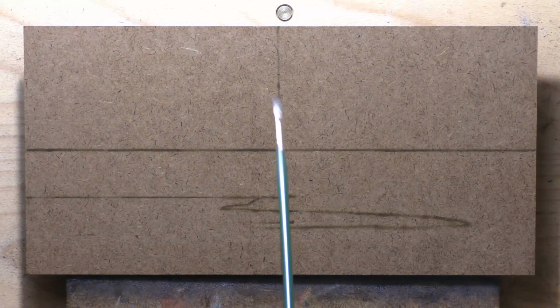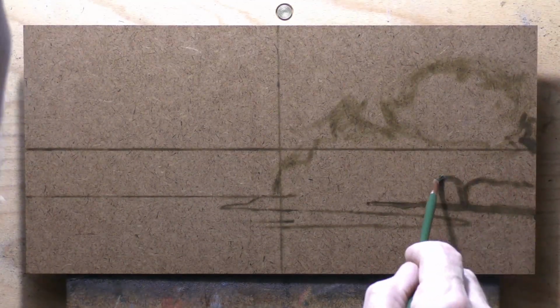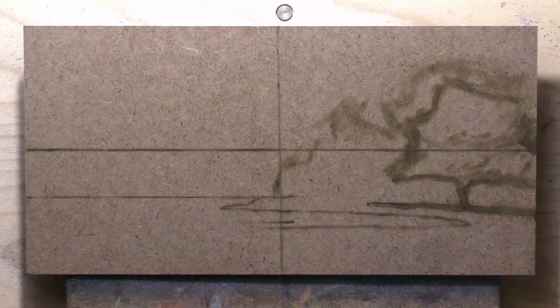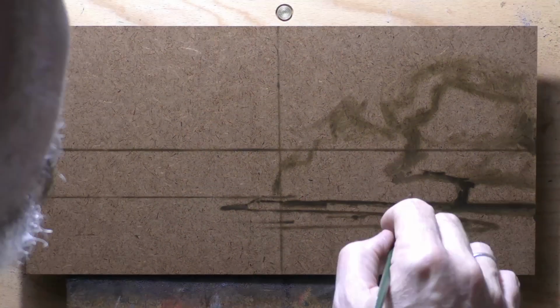Hello, welcome to another tonalist landscape oil painting demonstration. This is your painter in residence, M. Francis McCarthy. And the painting I bring you today is called Northland Bay. I painted this this week, and I'm pretty happy with it.